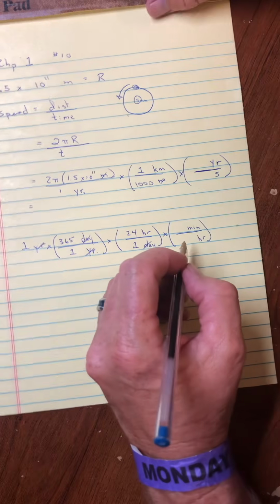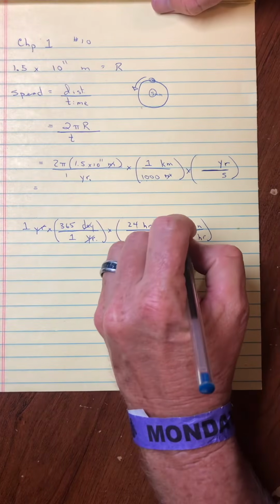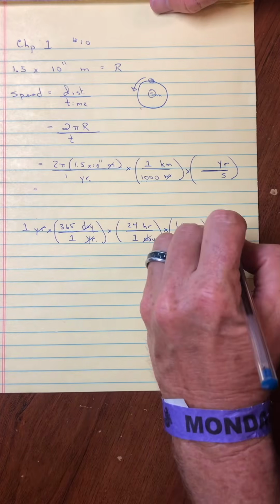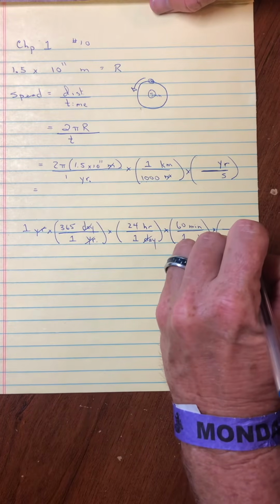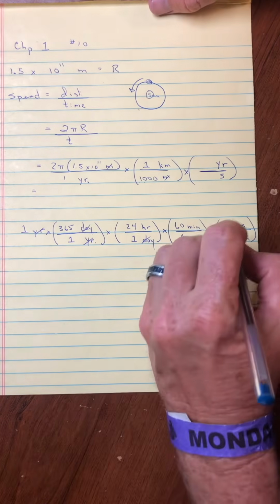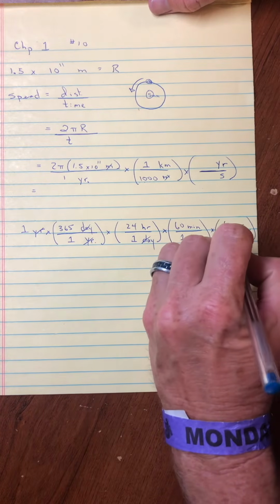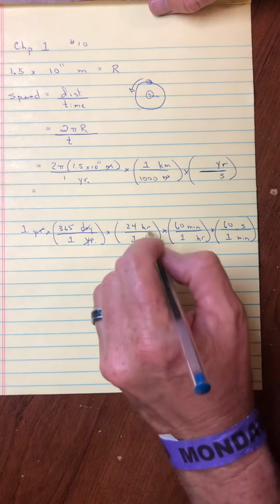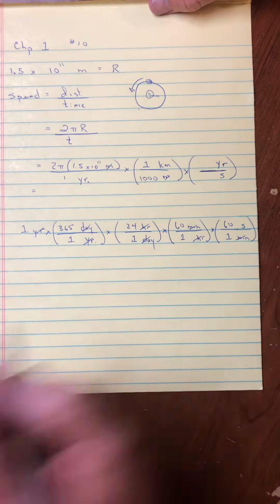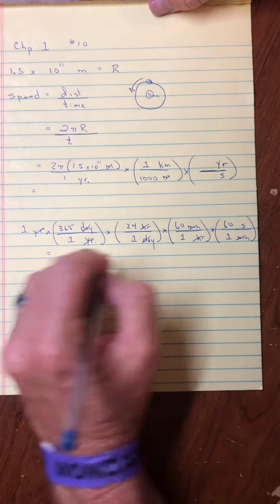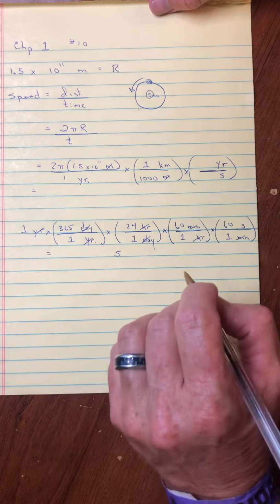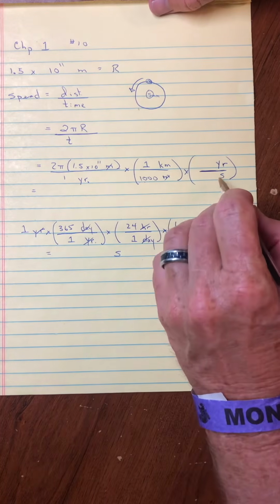And so this would be 60 minutes in 1 hour. And then finally, converting minutes into seconds. And then this would be 60 seconds in 1 minute. So the hours would go away to minutes, minutes would go away, and now we're going to have so many seconds. And that's what I need to know here. How many seconds are in 1 year? So that's what I need to put here.